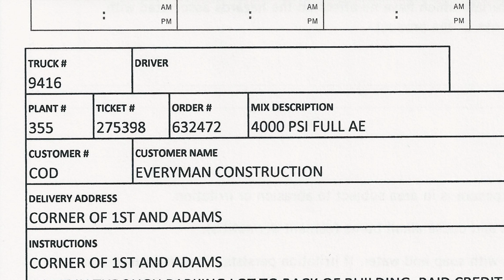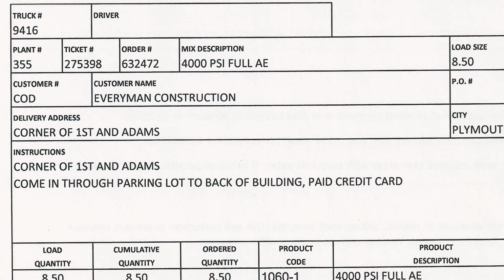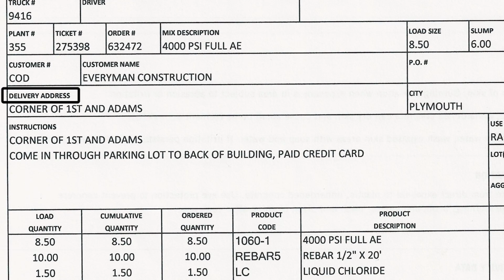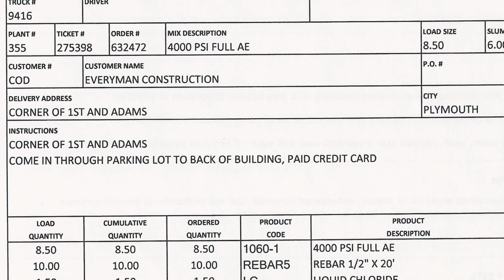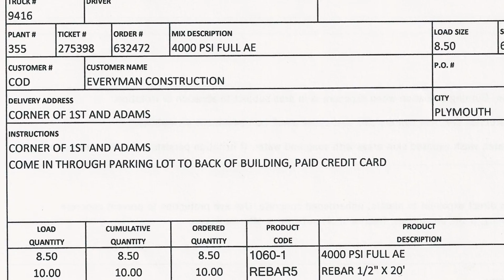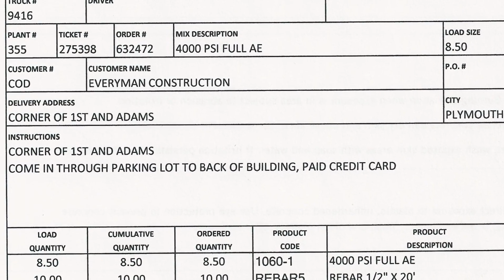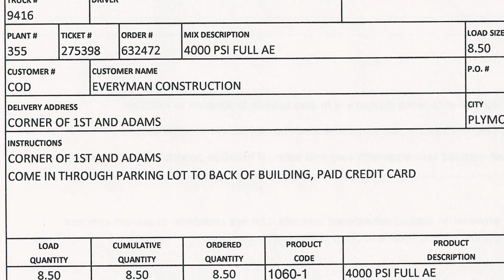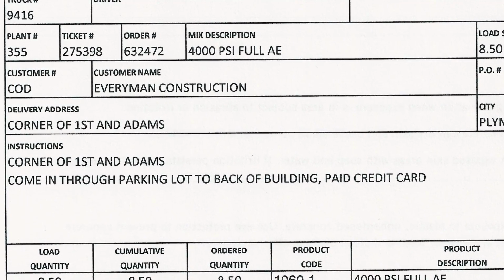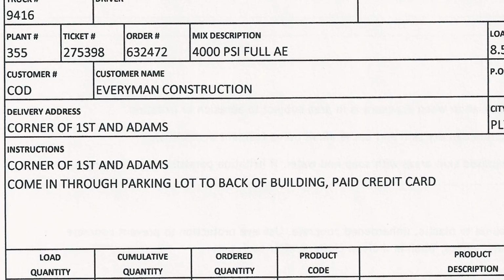Some sites might have several contractors pouring off of us at the same time, or even multiple crews working for the same contractor, so be sure you know which one your load belongs to. Below the customer information will be a delivery address or the nearest intersection. The instructions box will contain directions on how to get to the job. If you need clarification on these directions, ask your plant manager. He can help answer questions you might have and can also print you a map if you need it. Other drivers who have been to the job before can also help.